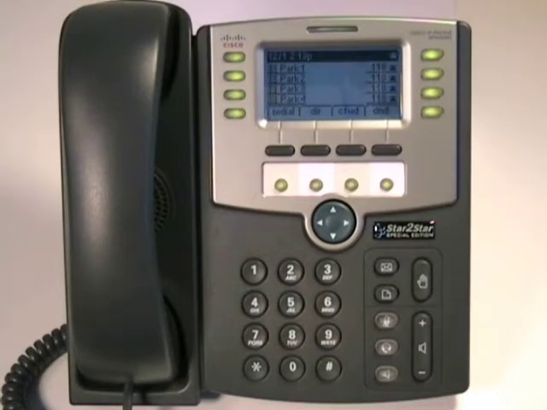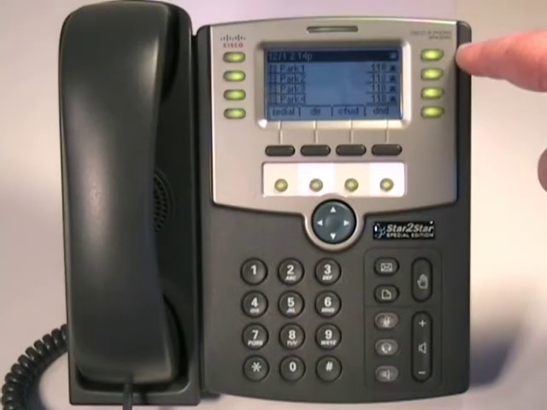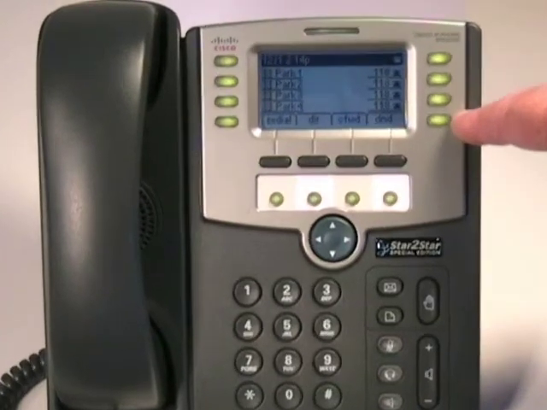Calls to your phone will normally appear on the first line appearance, unless the system is configured otherwise. However, several of the SPA series phones can be configured in what's known as receptionist mode. When incoming calls are received on this phone, when configured in receptionist mode, they will continue to roll down the display.